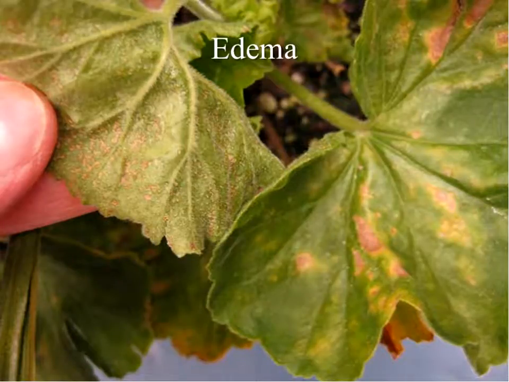So the important thing here is that this is not an infectious disease. It will not spread on the plant or to other plants. It's an environmental condition.